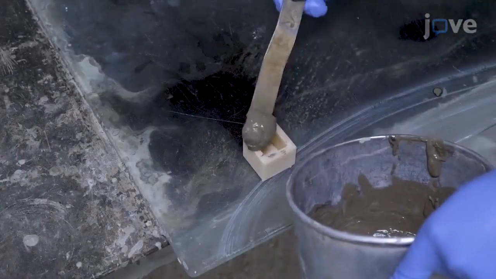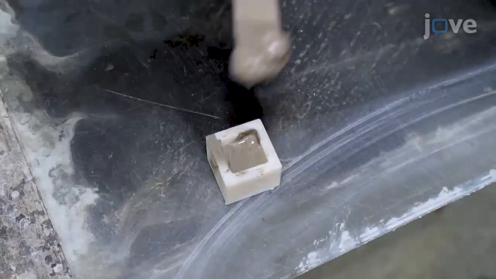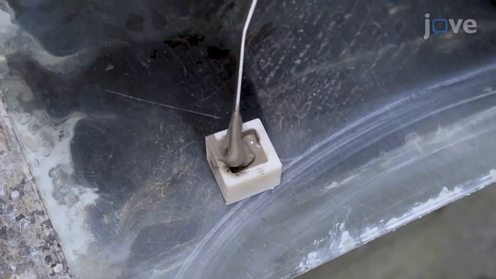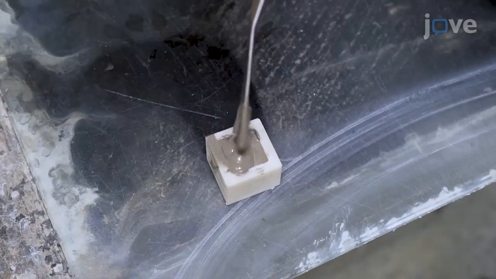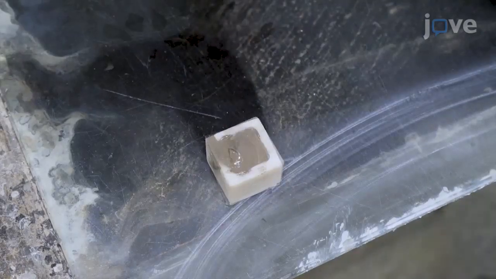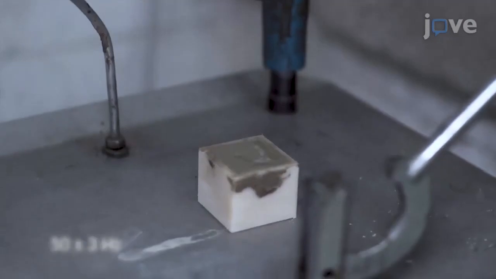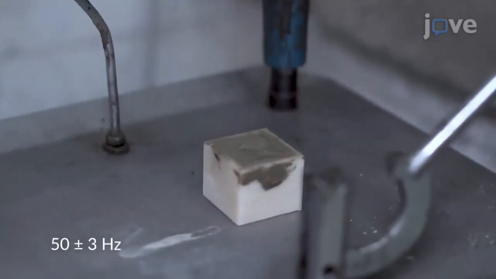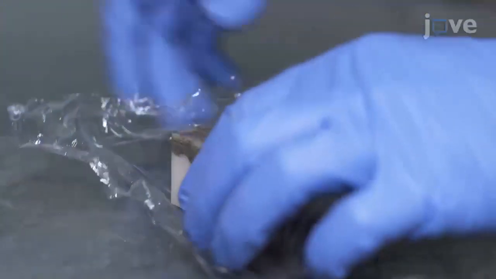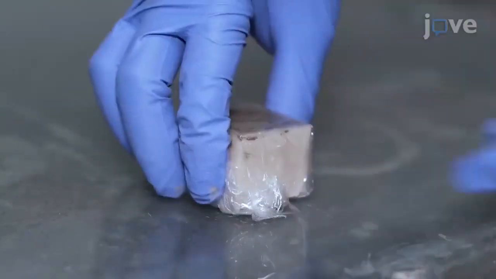Half fill the mold with the fresh cement paste, place the ceramic particle on top of the paste, and fill the rest of the mold with the paste. Wipe off excess cement paste with a scraper knife and vibrate the mold on a vibrating table for 1 minute. Seal the mold surface with cling film to prevent moisture evaporation.